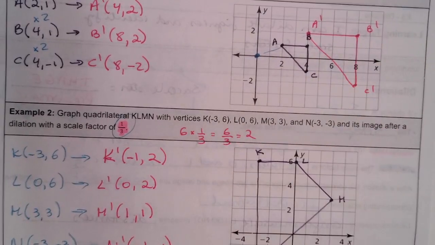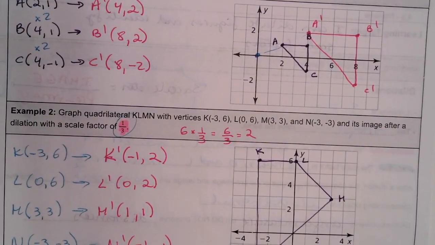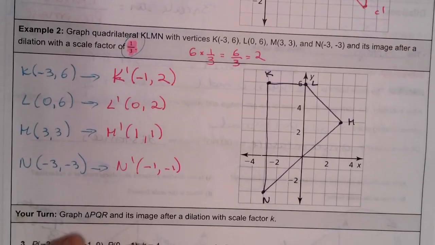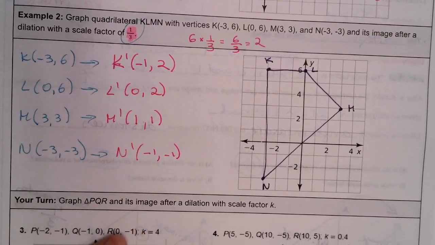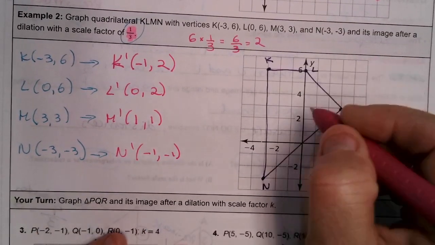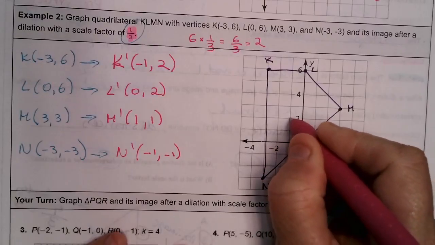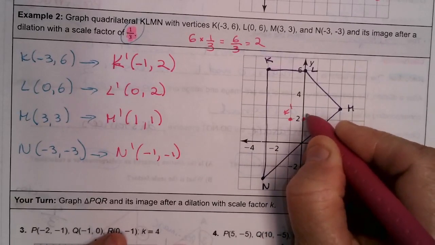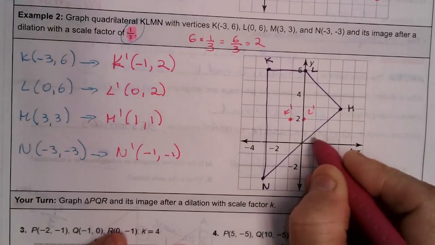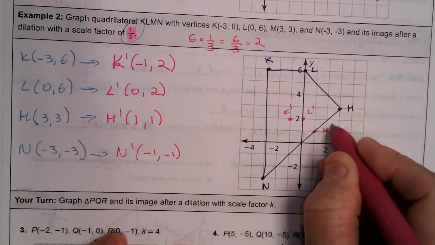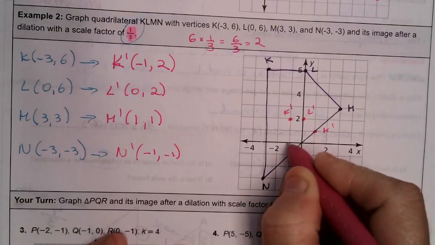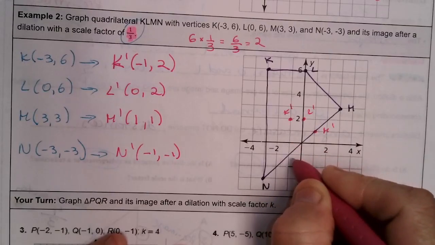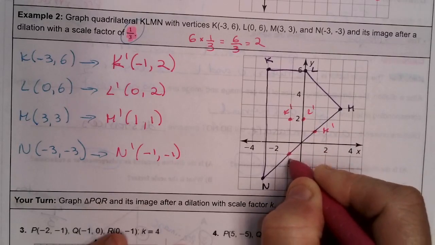So let's graph it and just see. I didn't make a point here on the top one, but notice that the images are the same, right? The shape is the same. They are just a different size. K prime is (-1, 2), L prime is (0, 2), M prime is (1, 1), and then (-1, -1) is N prime.